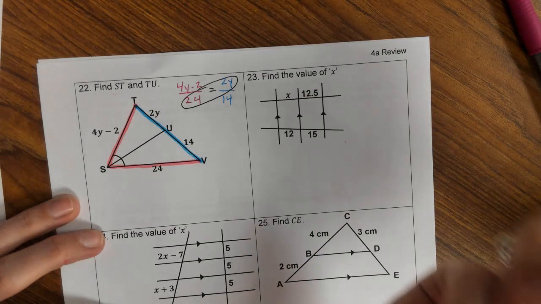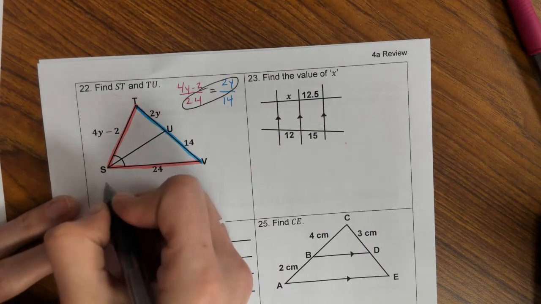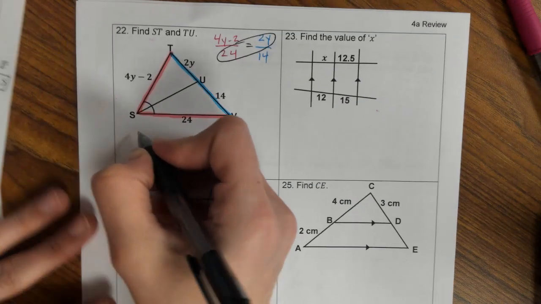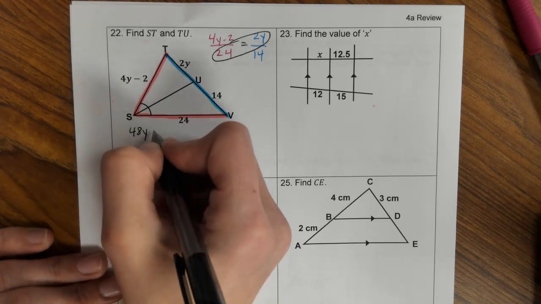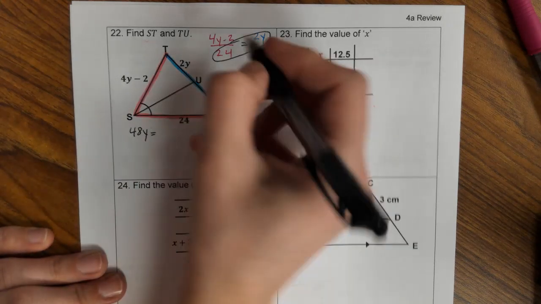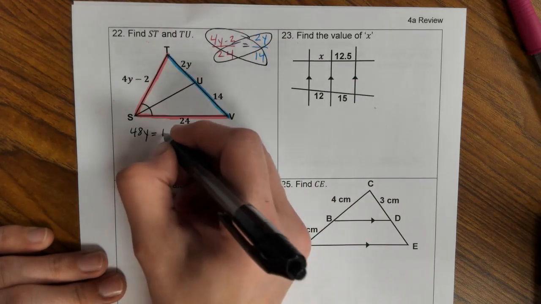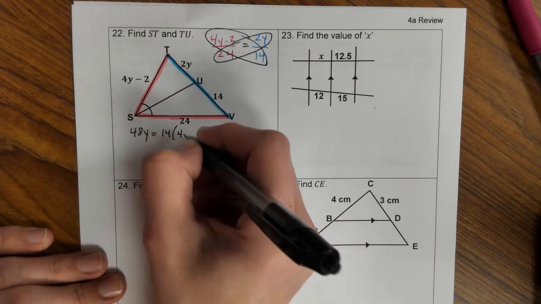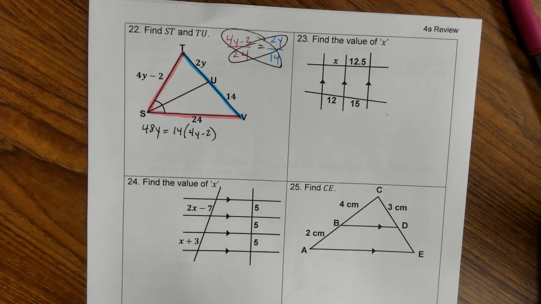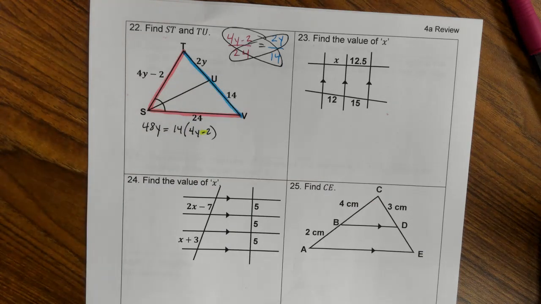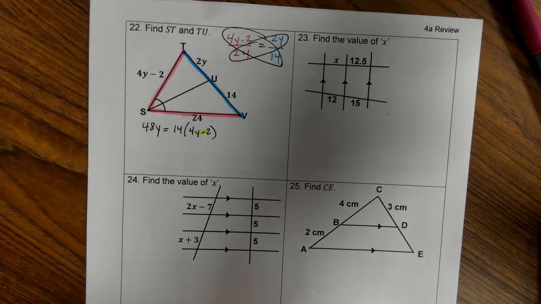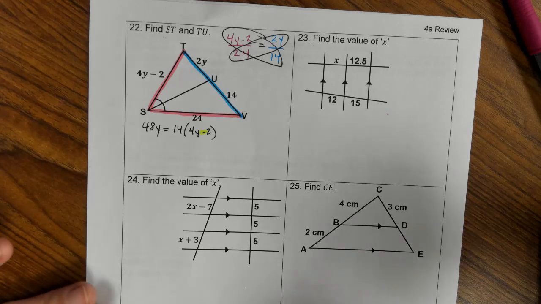When I cross multiply here, I'm going to bring it down over here. I'm going to have 48y. This will be set equal to this cross multiplication, 14 on the outside, 4y minus 2 on the inside. Again, some of us are really liking this highlighter. Remember that this is going to be a minus, or multiplying by negative.